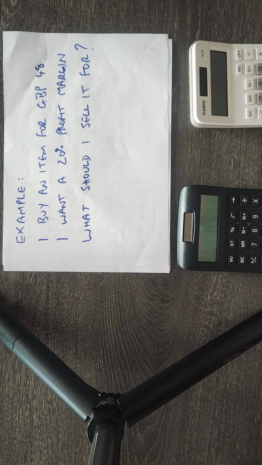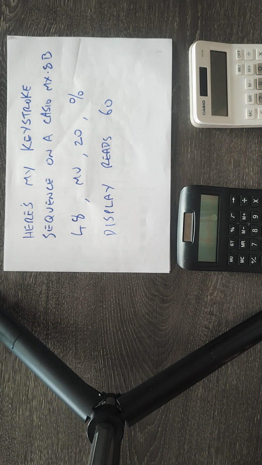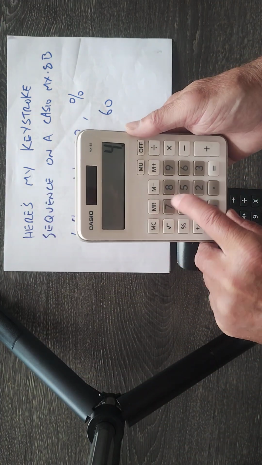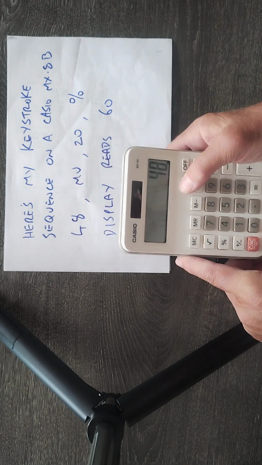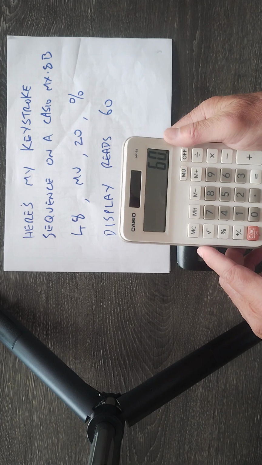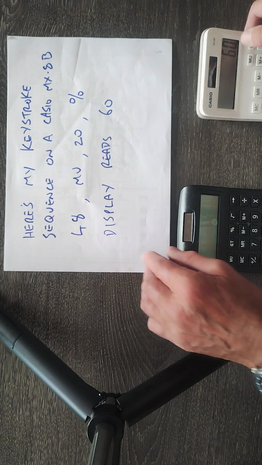Here's an example. I buy an item for £48. I want a 20% profit margin. What should my selling price be? So here's my keystroke sequence on a Casio MX8B. 48, MU, 20%, and the display reads 60.